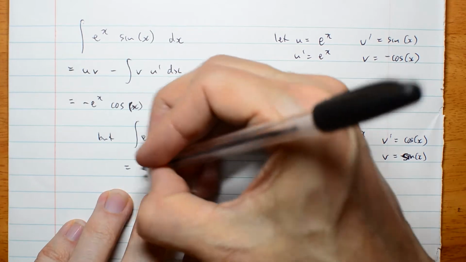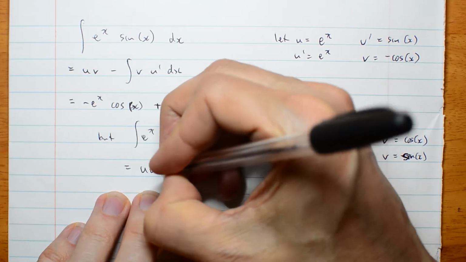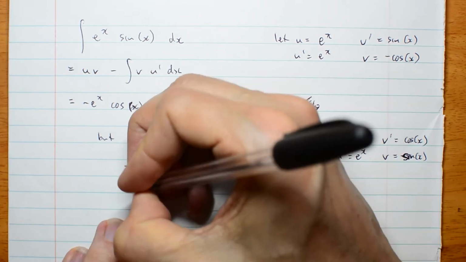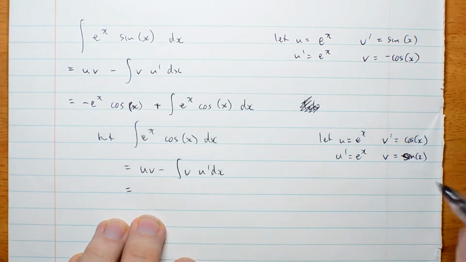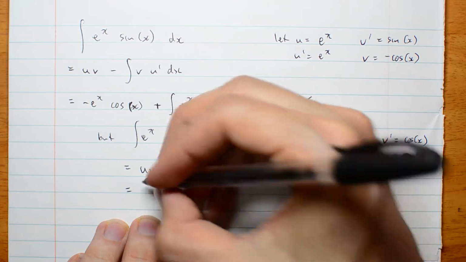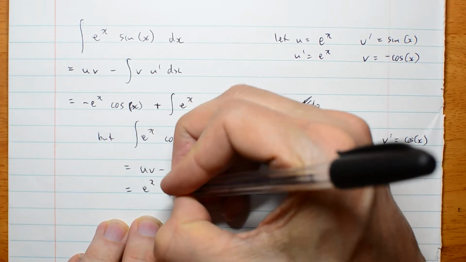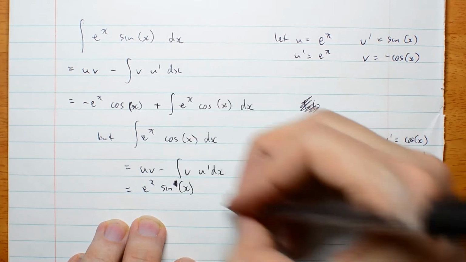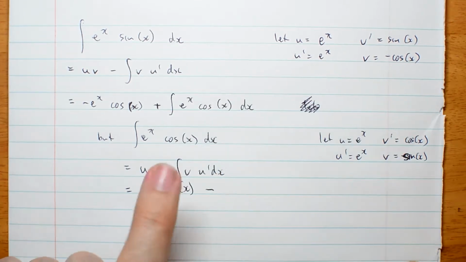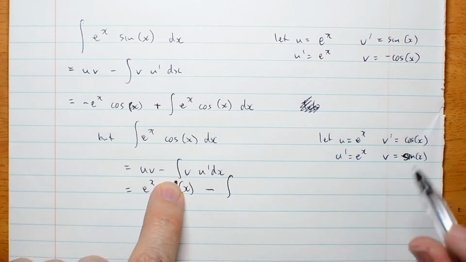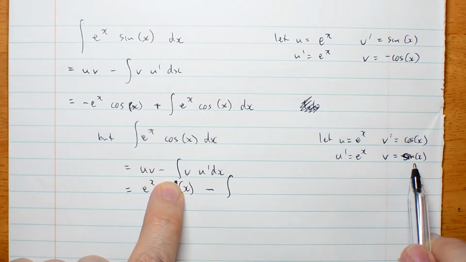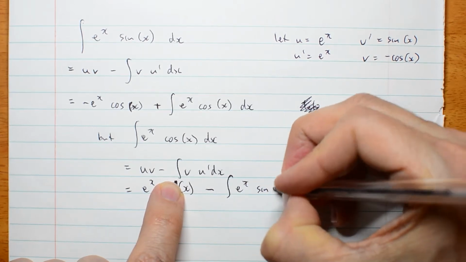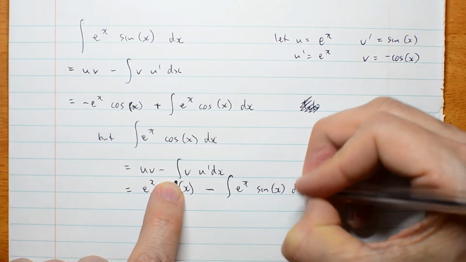So this one is equal to uv minus the integral of v u dashed. Well, that is e to the x sine x, minus the integral of v u dashed, e to the x sine x dx.